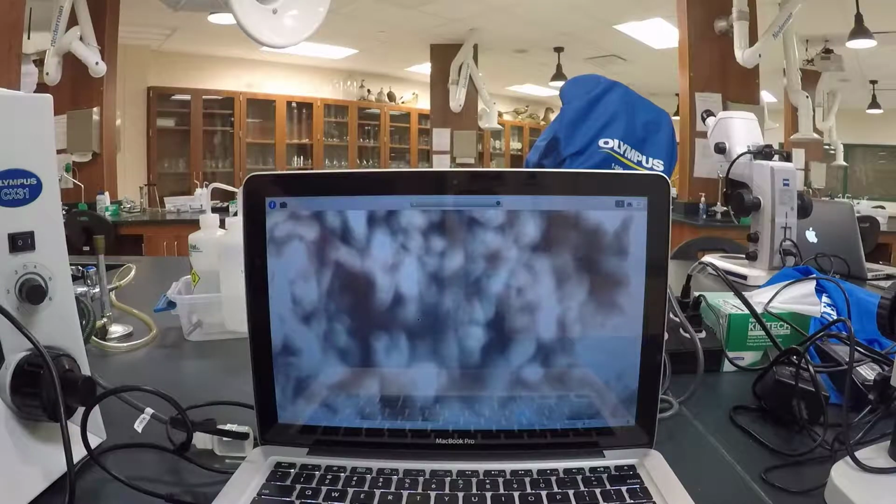Okay? And it's not possible to do oil immersion. Just know that it's going to be even less than that under oil immersion. Okay? We'll come back and we'll do the depth of field.